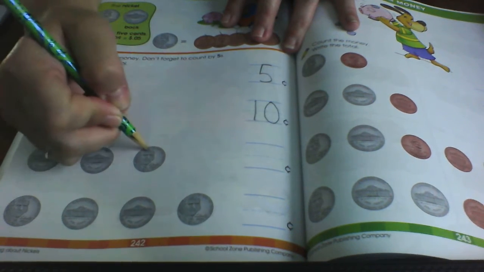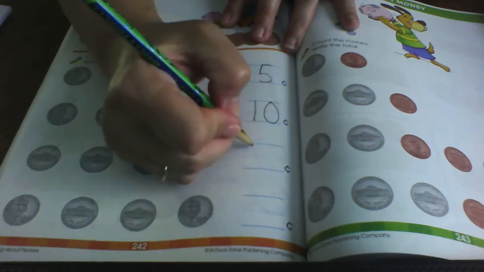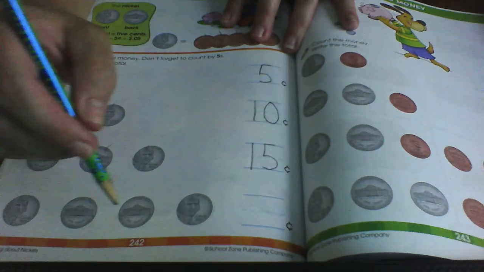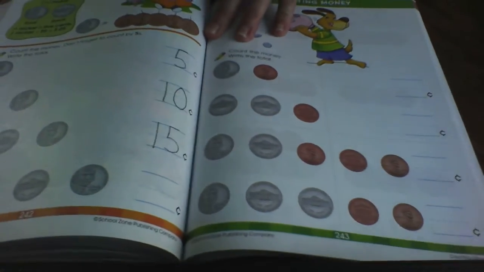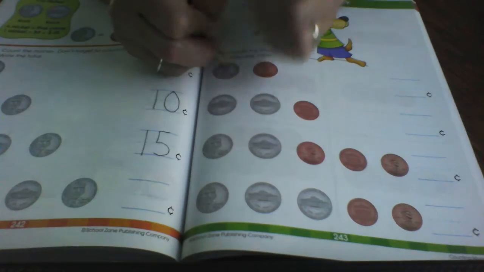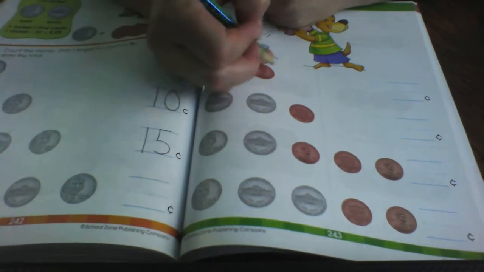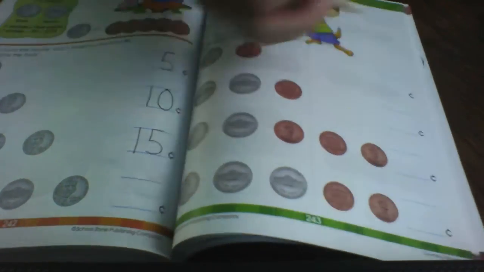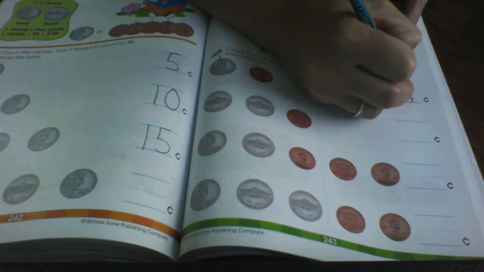5, 10, 15. Good job. See if you can do the last one all by yourself, kindergarten. 5, 10, 15 comes next. Okay, kindergarten, ready? And over here, we're doing the same thing. We're adding the 5s and the 1s together. So we grab the 5, grab the nickel, 5, and then one more is, after 5 comes 6. That's right, kindergarten, 6 cents.